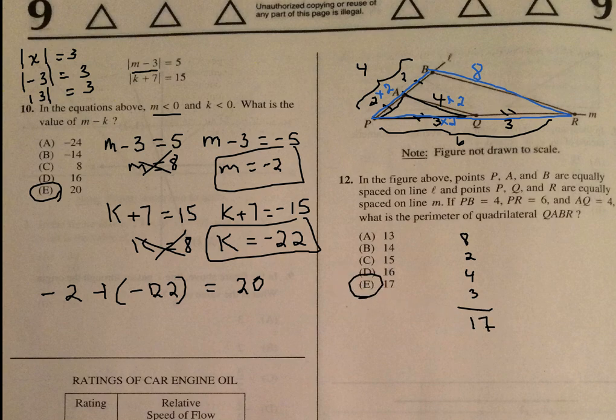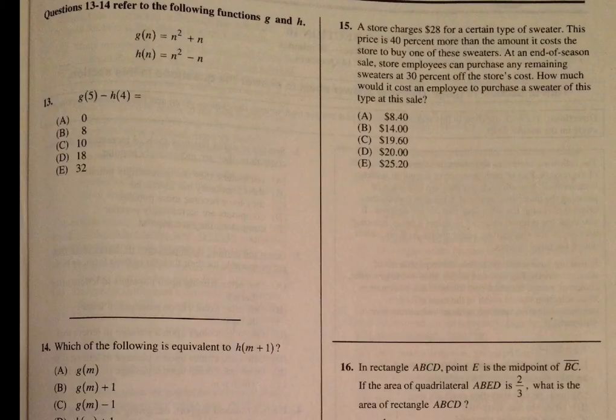All right, next page. And this happens to be the last page because there's 4 problems on it. Okay, a really simple function problem. They're saying g of 5, so that means instead of n, you're going to put a 5 in where the n's are. So we're going to get 5 squared plus 5, and so that's going to be 25 plus 5, which is 30.